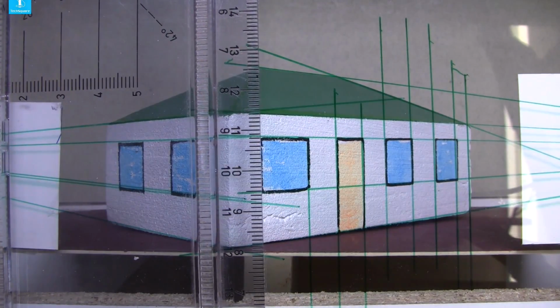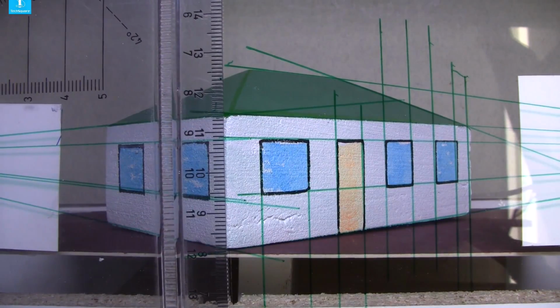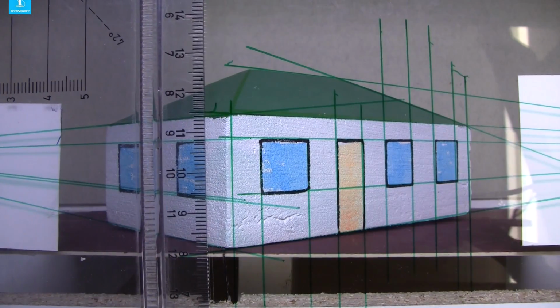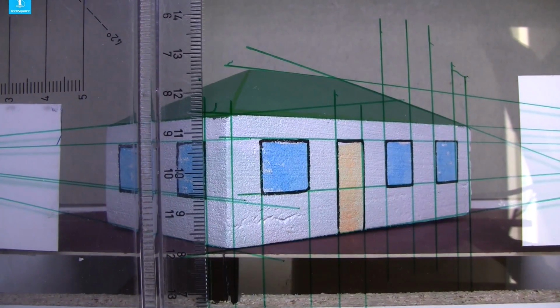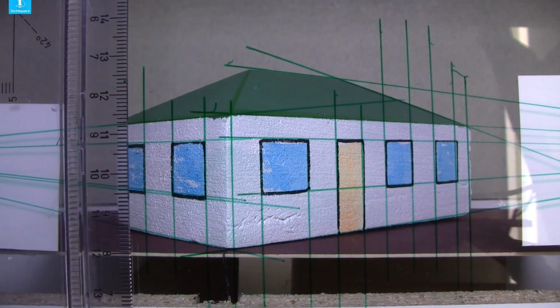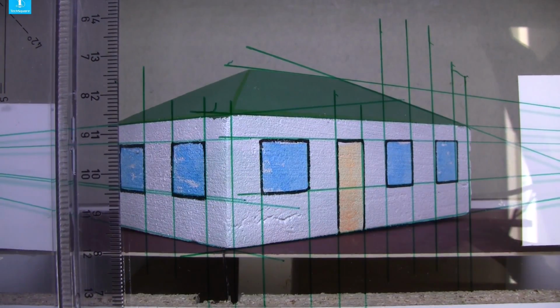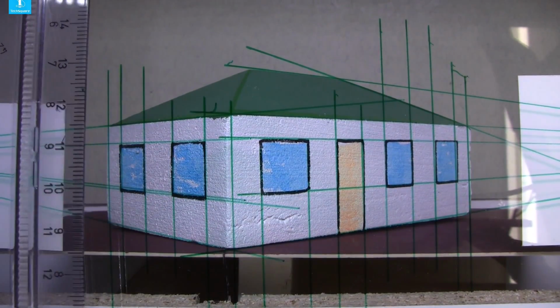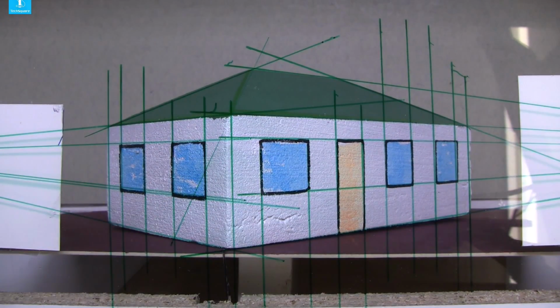And now it's the last window, and then the corner of the house. Now the gable windows, just the vertical lines on the gable windows. And of course the last line then will be the end of the house there. And that's the construction lines drawn of the house.